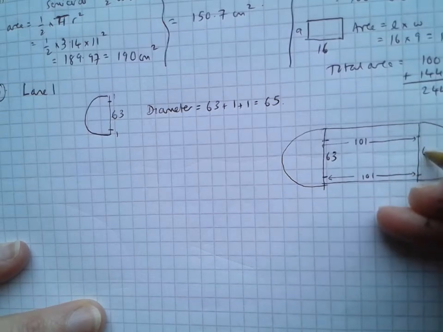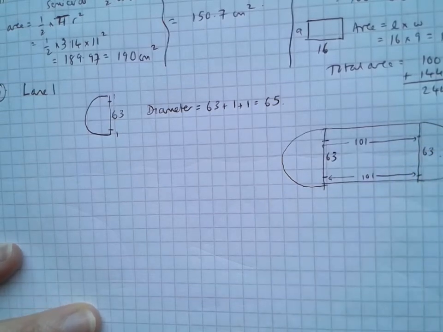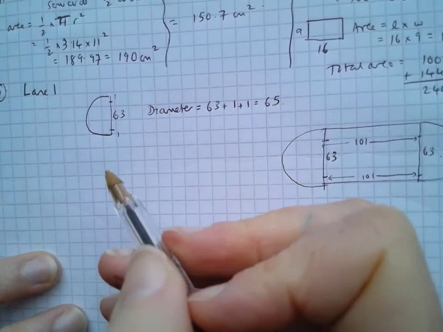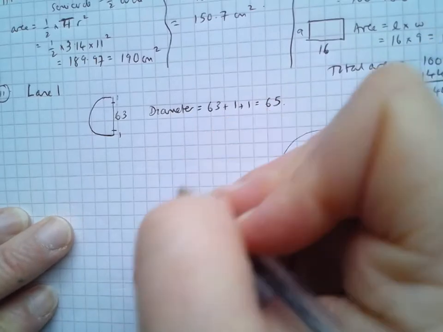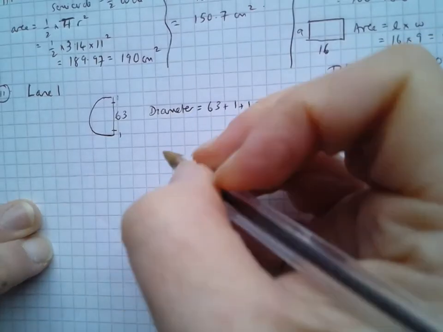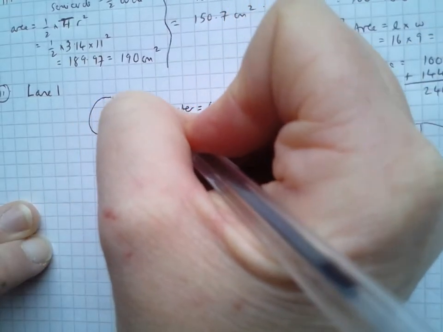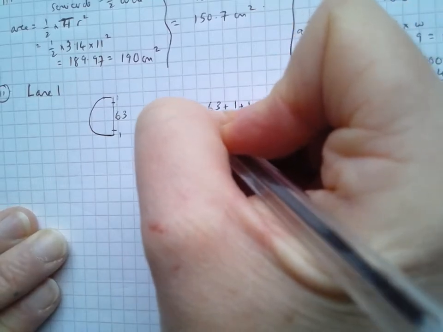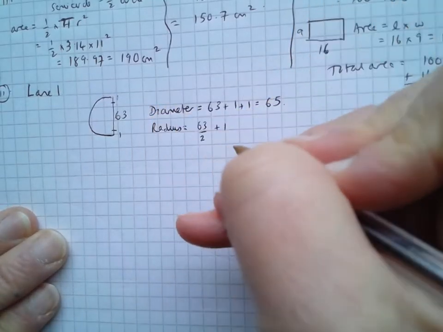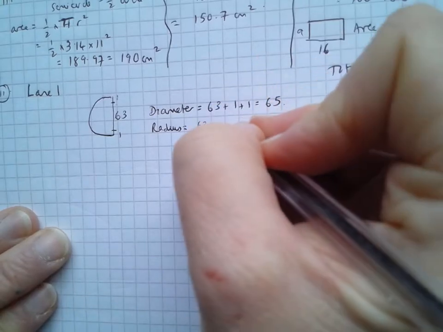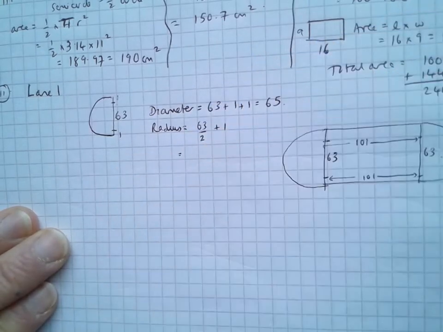So I reckon for the first lane, you've got 63 plus 1 plus 1. So I reckon you've got a diameter of 65. So it should give us a radius of 63 divided by 2 plus 1, which would be either that or 65 divided by 2, which should be the same thing.